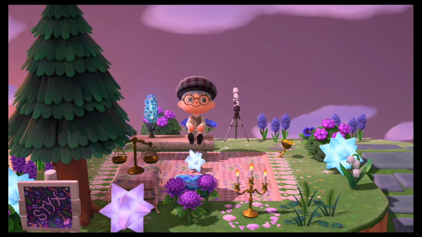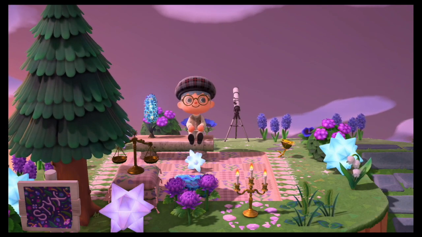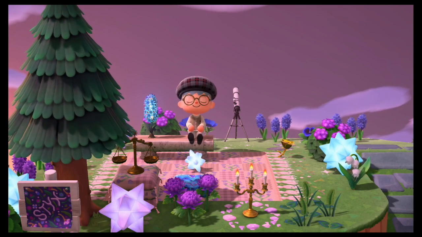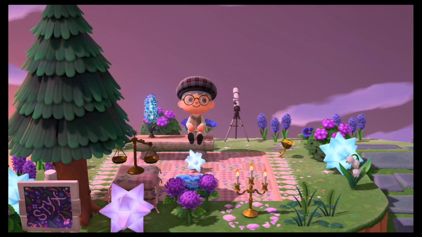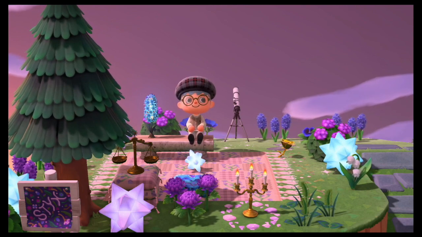The hyacinth lamp, candles, garden lanterns, and Nova lights are some really common items that you'll see scattered around Fairycore themed islands. Often the candles can be placed on the second tier ledges of a narrow pathway to create kind of a mystical effect as you walk through.